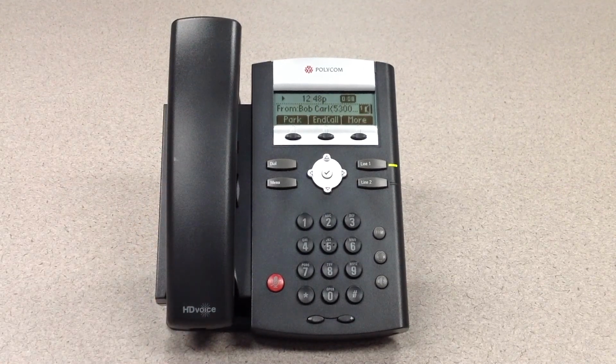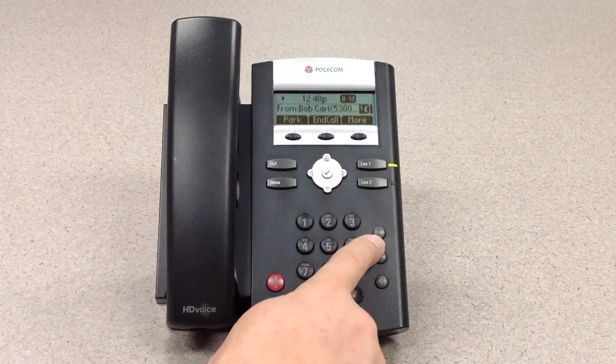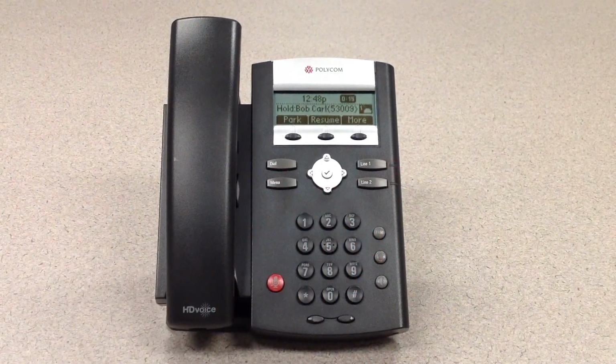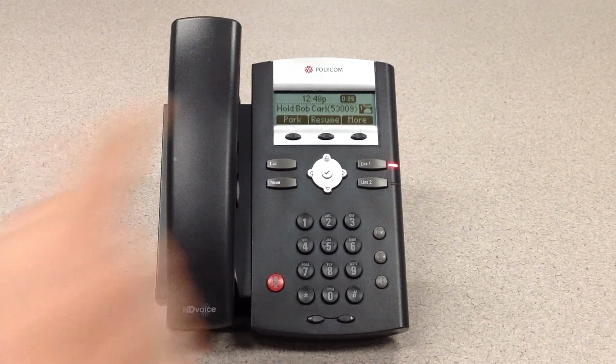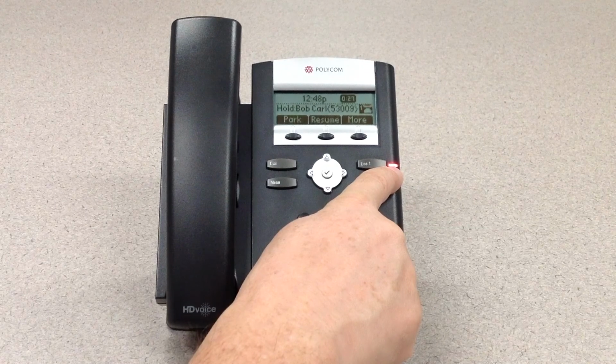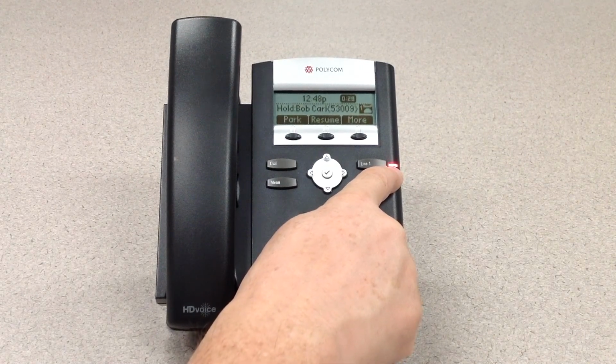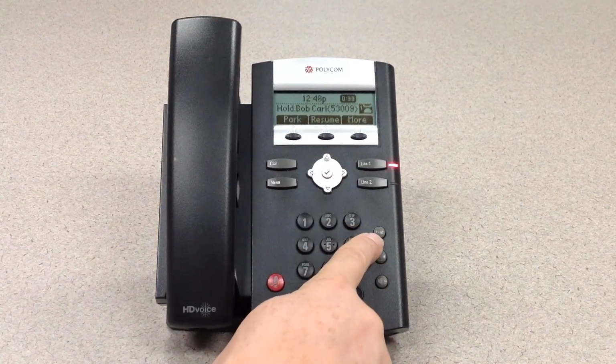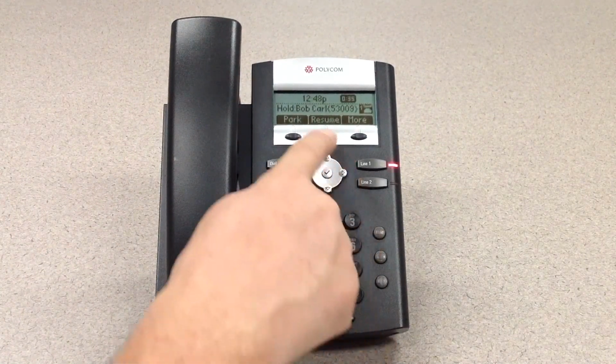While on an active call, you can press the hold button to put your caller on hold. While on hold, your callers will hear music. This is important to remember on a conference call because your music will be heard by everyone and may disrupt the call. You will also notice the line key will flash in red to remind you that you have someone on hold. When you are ready to remove the caller from hold, either press the hold button again or press the Resume soft key.